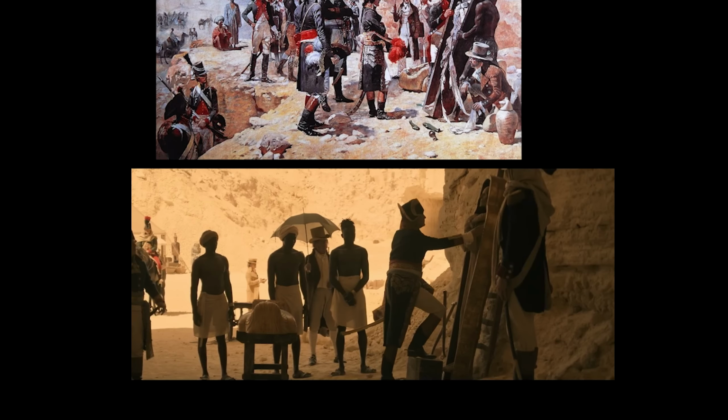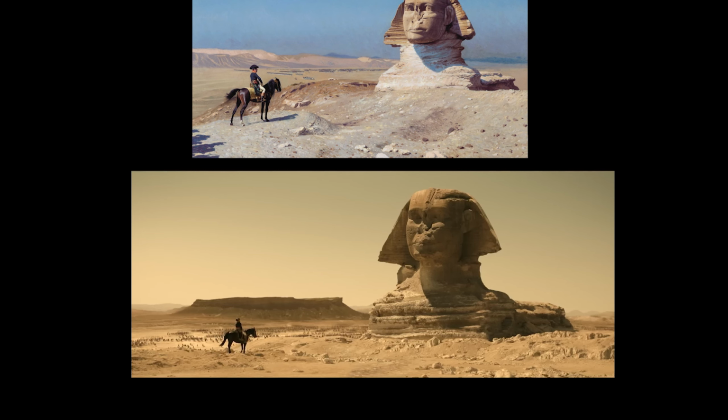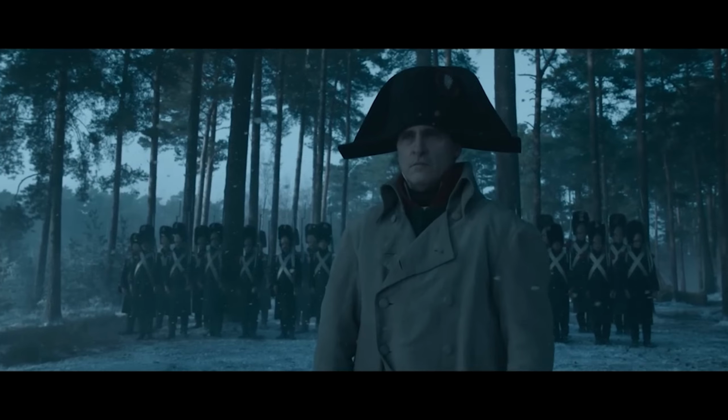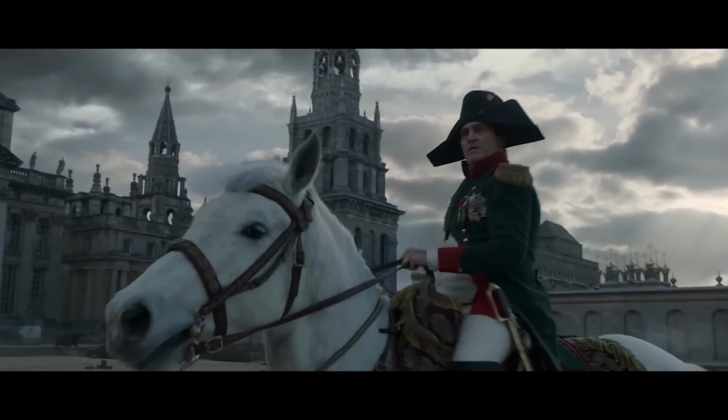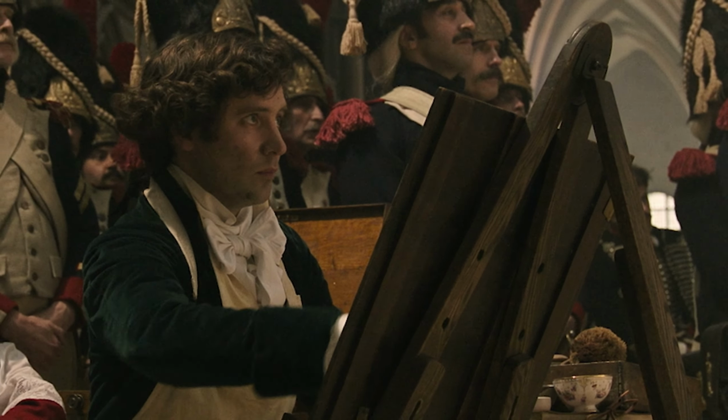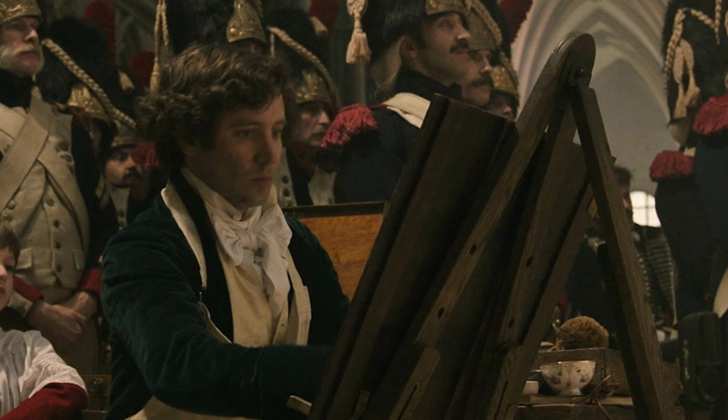If you like to look at paintings, there are a lot of scenes in this movie that look very familiar to you. And the director did refer to a lot of paintings. There are also a lot of scenes that you can tell at a glance are not references to paintings. And you'll know that when you see the movie.